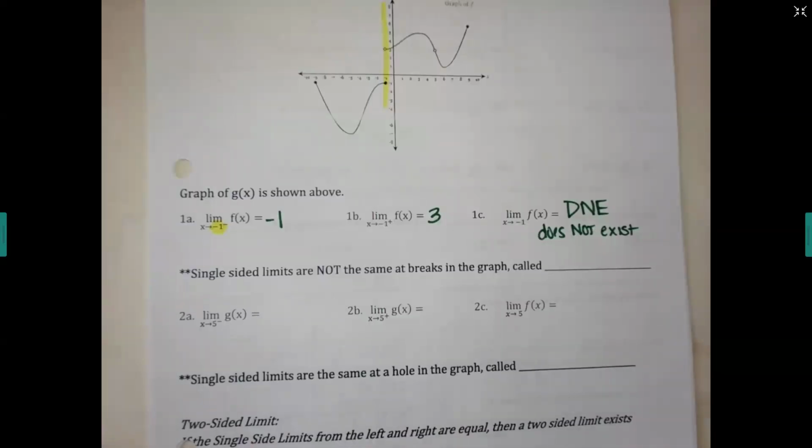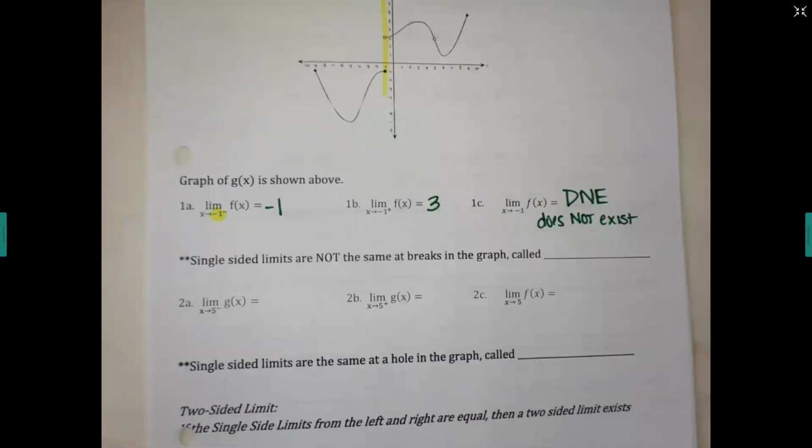Now, one other thing I want to say before we go on. My left limit had a closed dot. My right limit had an open dot. Did that matter? No. Because remember, when you're covering the graph, you can't really see the dot anyways. Okay? So, next row. What number are we approaching for this row?